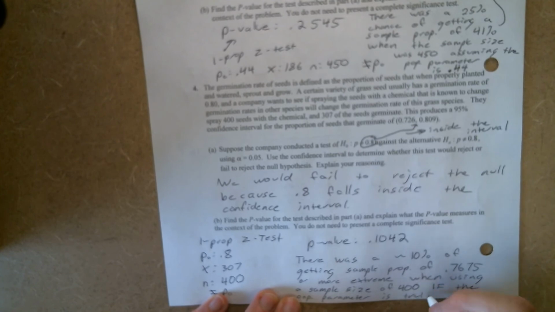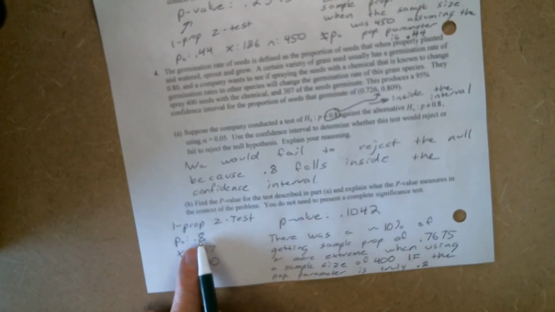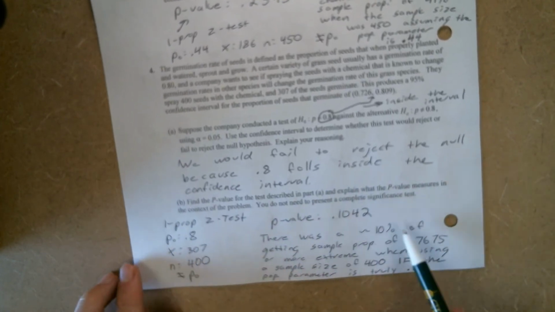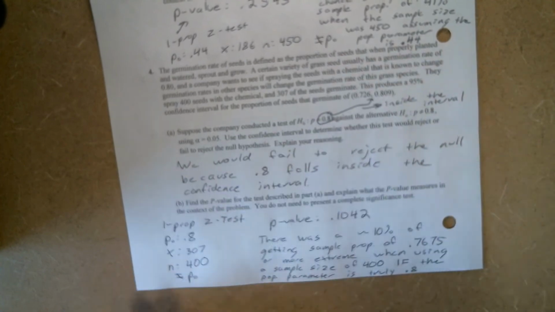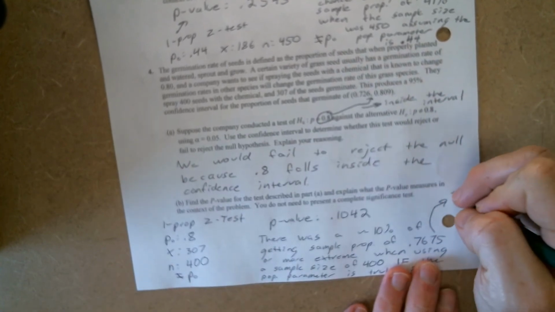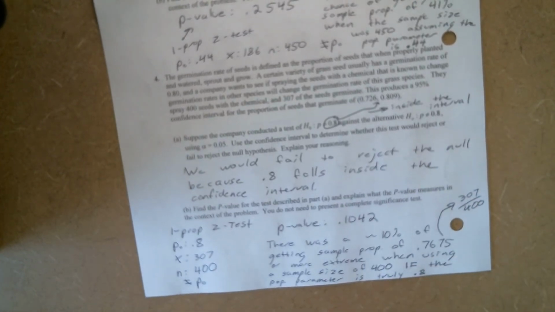So if the population parameter is truly 0.8, there was a 10% chance of getting a result similar to what we saw, this 307 out of 400. Again, that's where this is coming from. And because of that, it's above our threshold, so we would fail to reject the null.